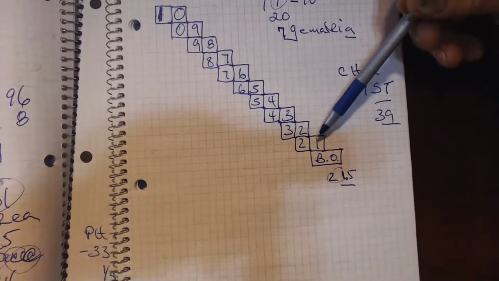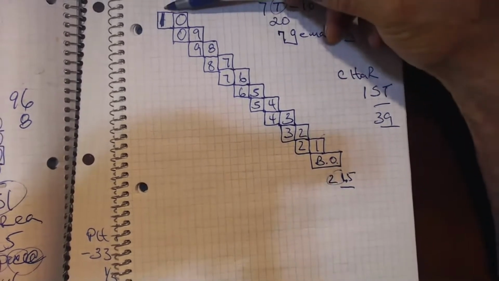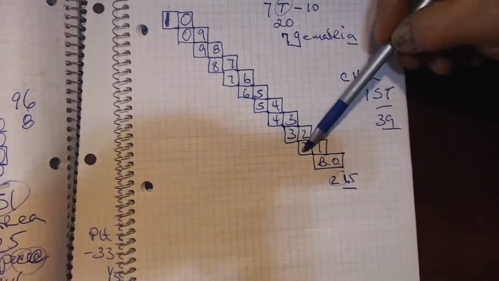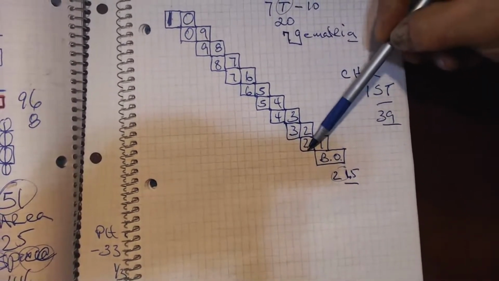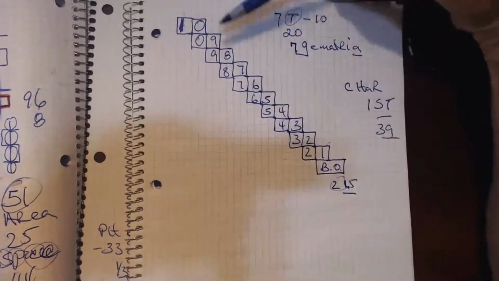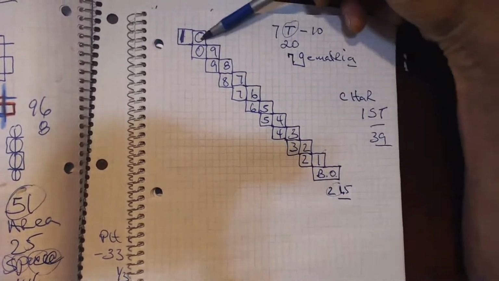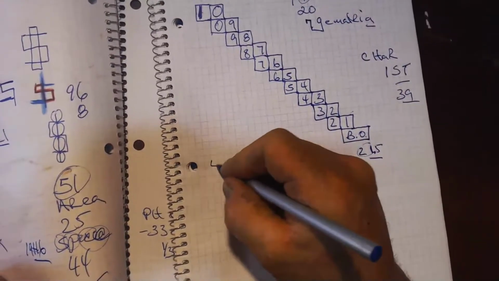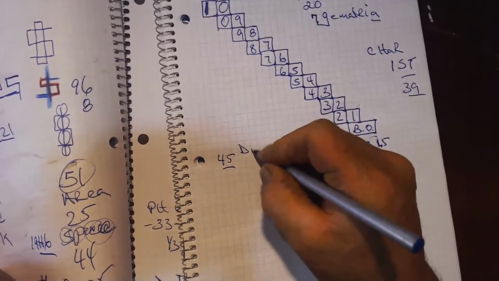So we counted down and we ended here. Now we count up. 1, 2, we start, you see, we count down, and now we move over one line, and now we go back up to the top. So the total over here is going to equal 45 diagonal.